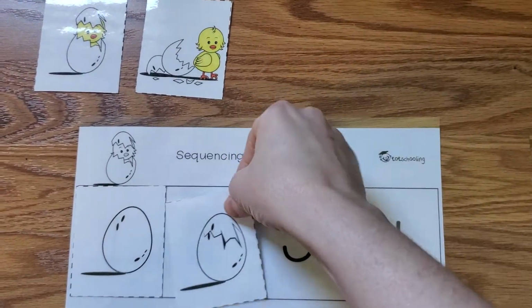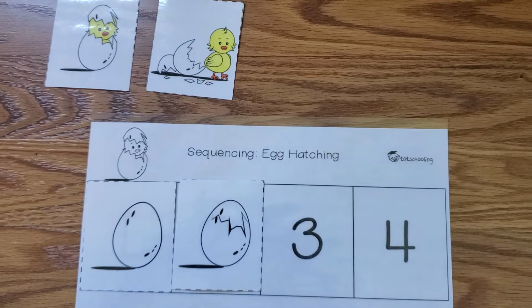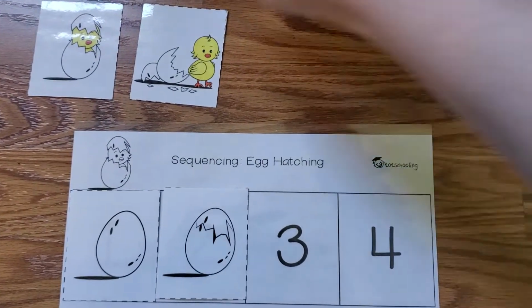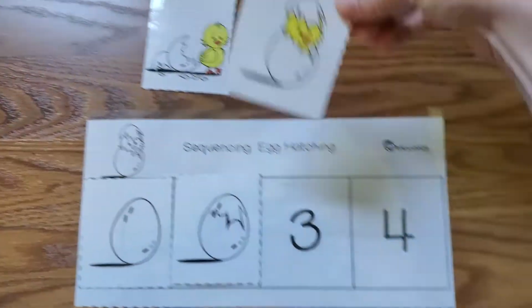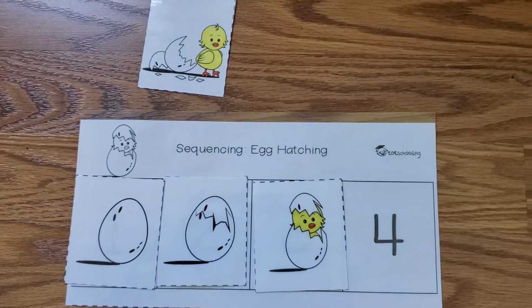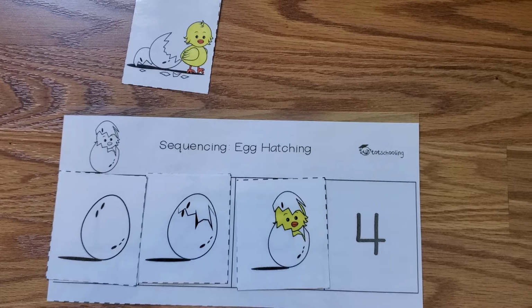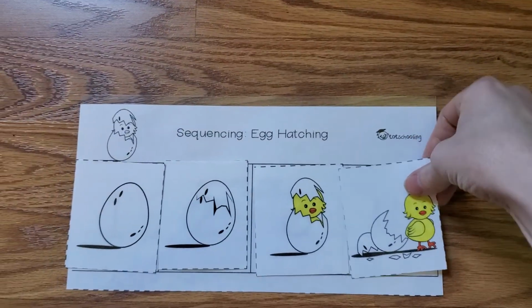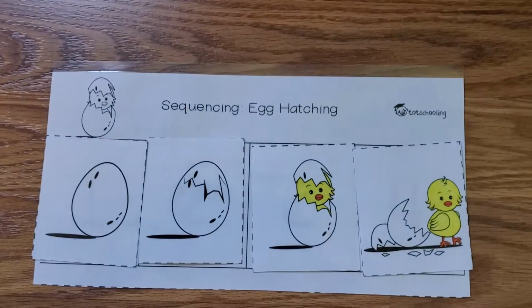The egg begins to crack. Then, what do you think happens? The chick starts to emerge. And last, we've only got our one card left, the chick is completely hatched.